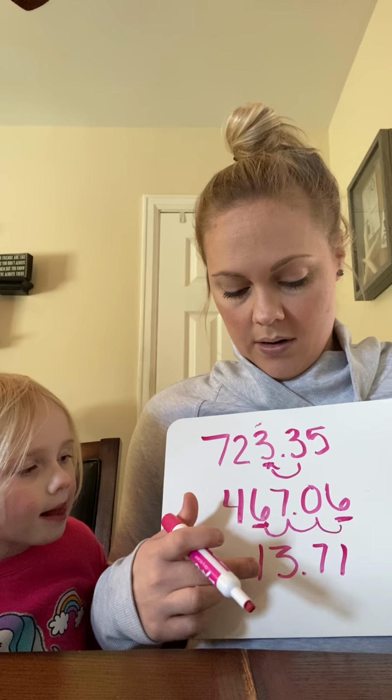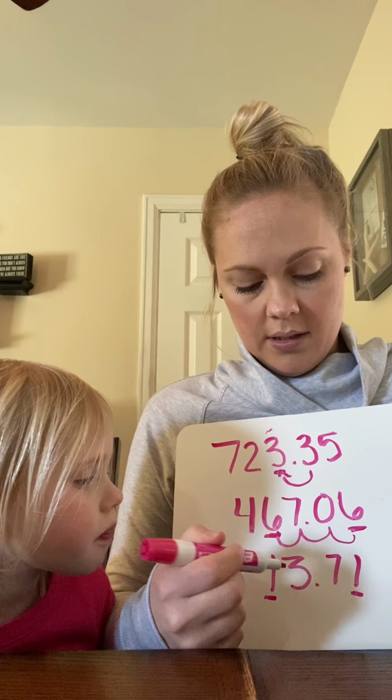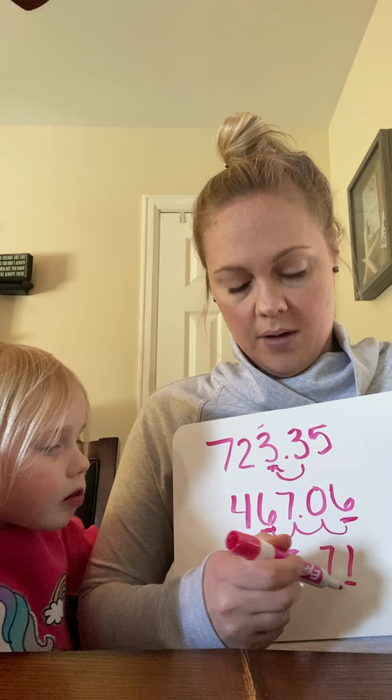Now let's compare the ones in this number. How many times greater is this one than this one? Well, again, let's count how many positions higher it is. 1, 2, 3. So that's like times 10 times 10 times 10, which is 1,000. That means that this one is 1,000 times greater than this one.